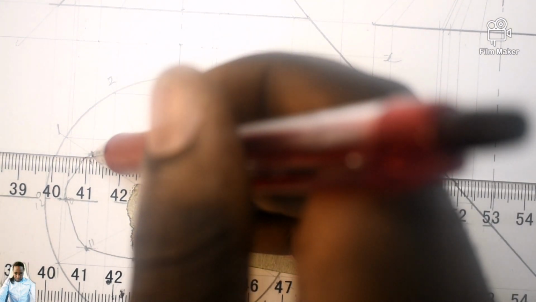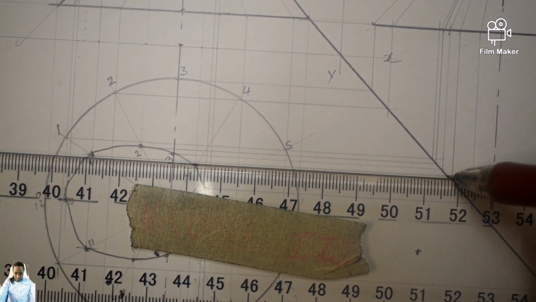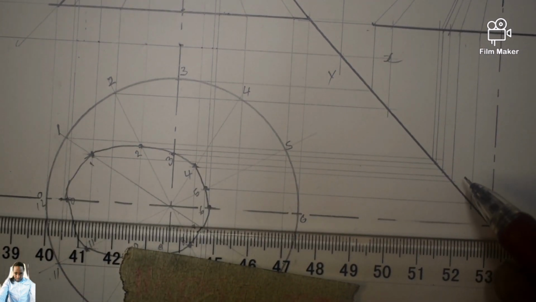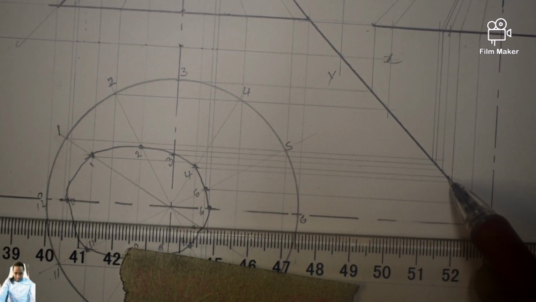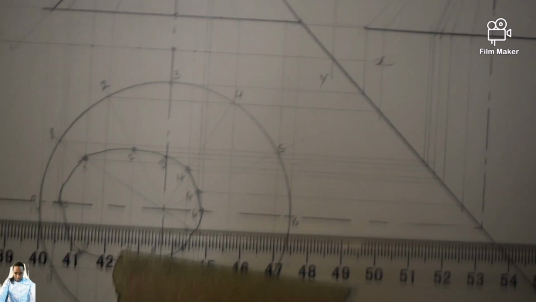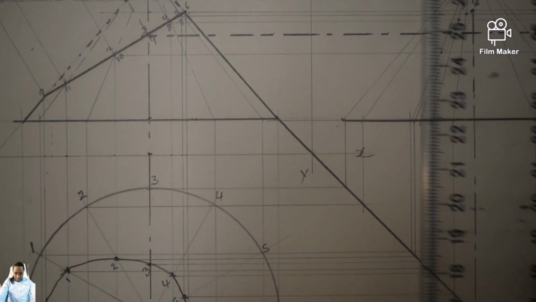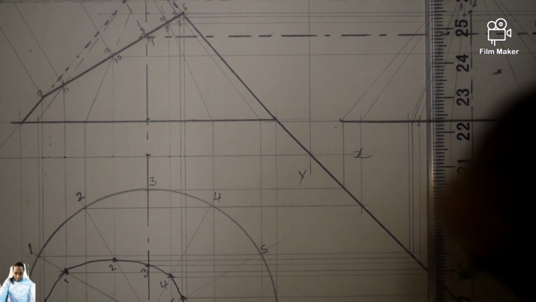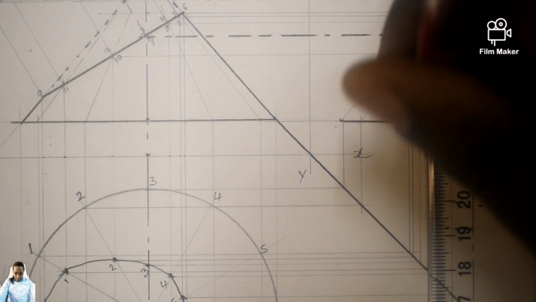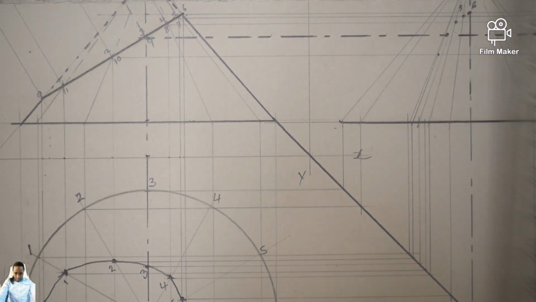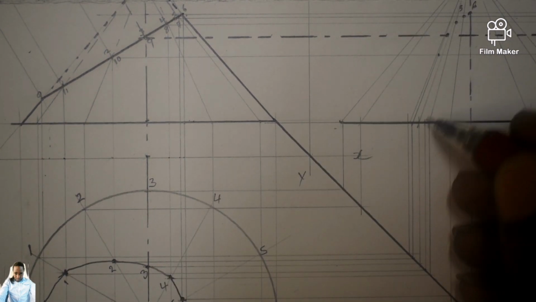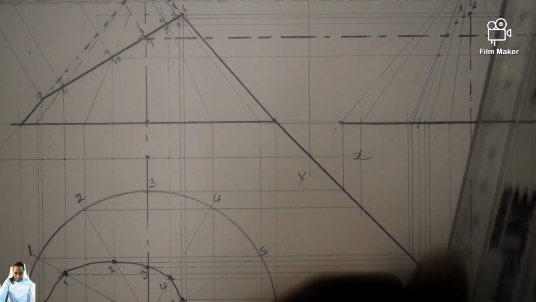Take it. There it is. Once it gets here, take it up. I'm gonna take it up, which is this one. Once it gets here, take it to apex point.